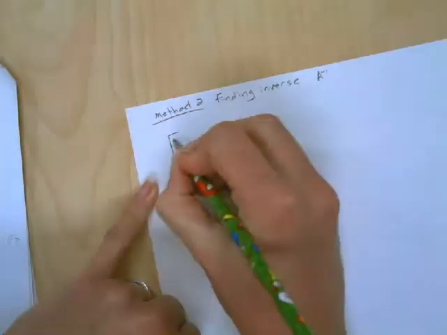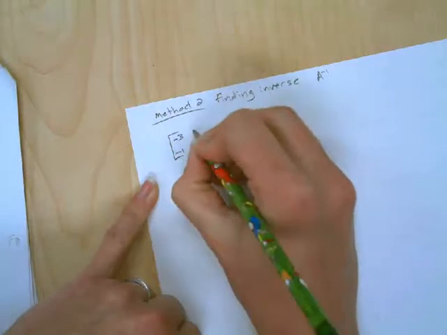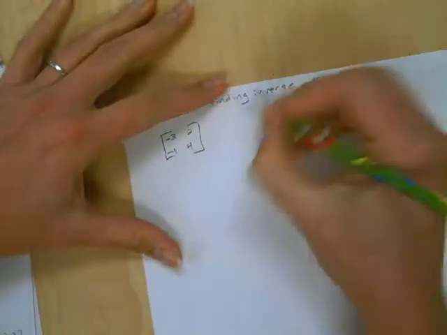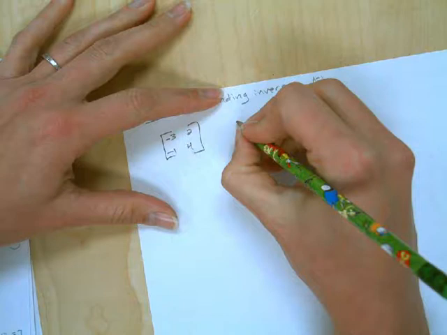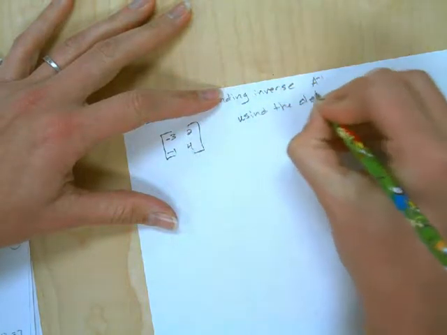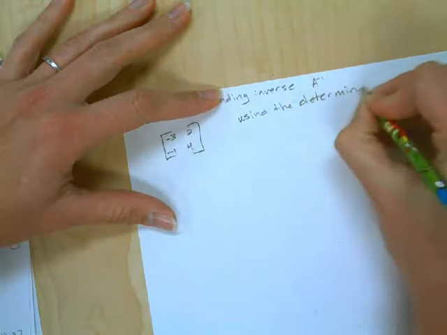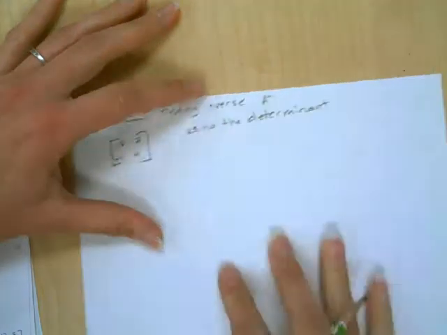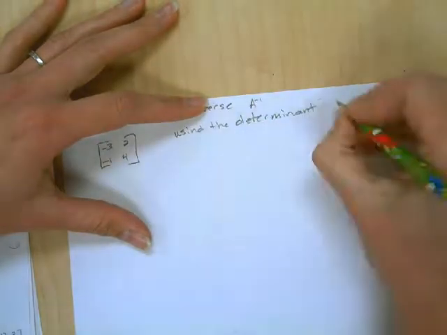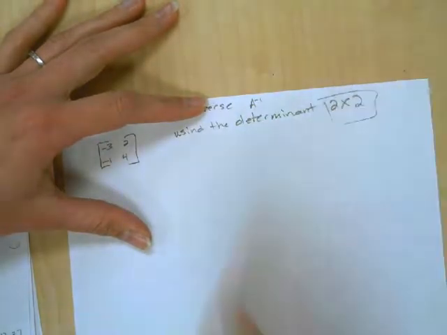So the second option here was using the determinant, and I'm going to do the exact same problem, just so we can double check things, right? So method 2 was using the determinant. Okay, the only one that they gave us for this using the determinant is for 2x2s. So we're going to use this with the 2x2s. It's definitely faster. This is the only thing they gave us.